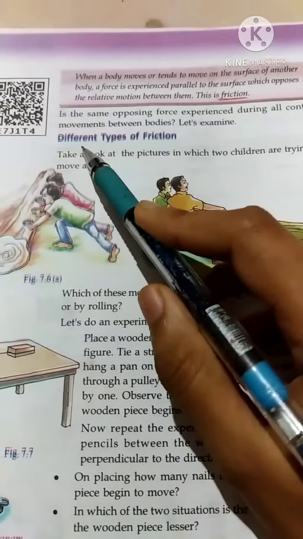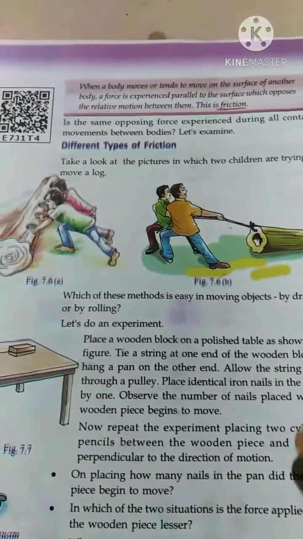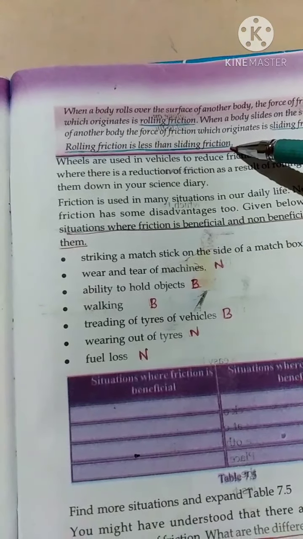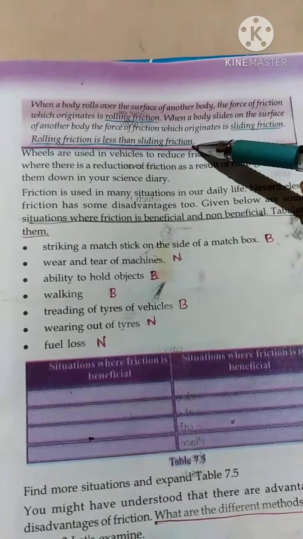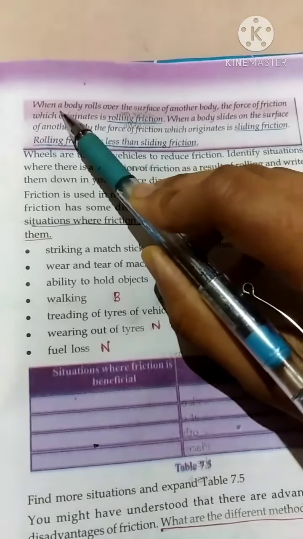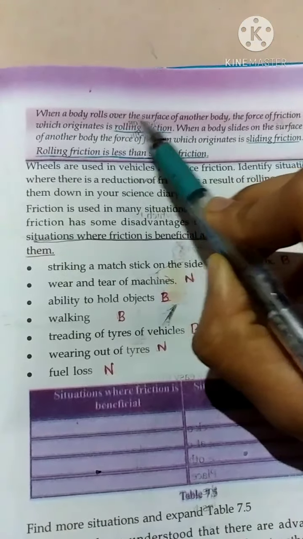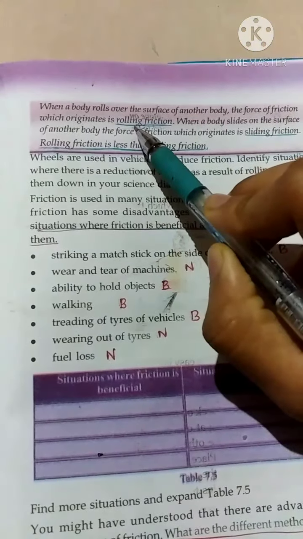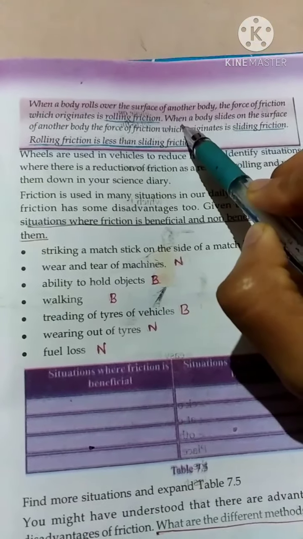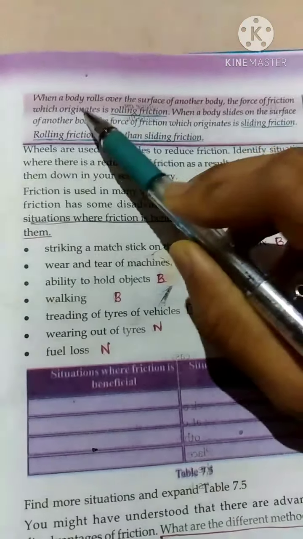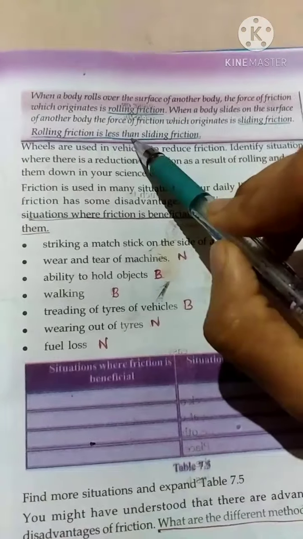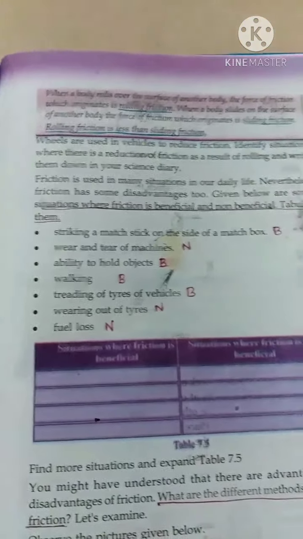After that we studied different types of friction. So which are the different types of friction? Yes, rolling friction and sliding friction are the two types of friction. Then what is rolling friction? When a body rolls over the surface of another body, the force of friction which originates is called rolling friction. When a body slides on the surface of another body, the force of friction which originates is sliding friction. Rolling friction is less than sliding friction.